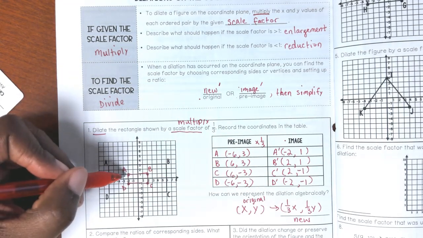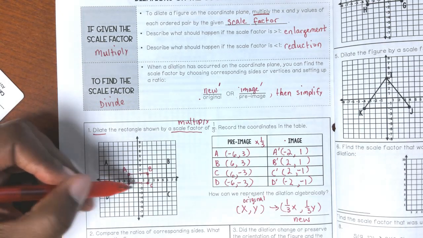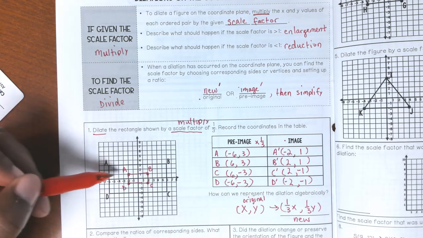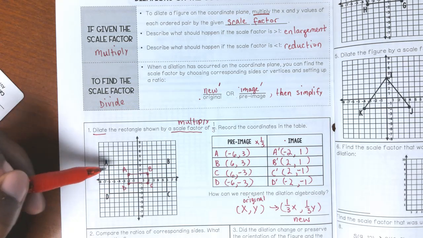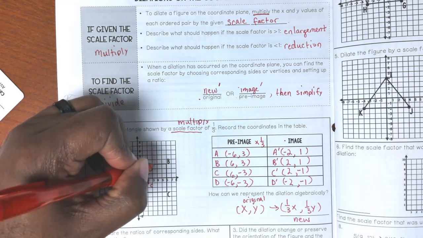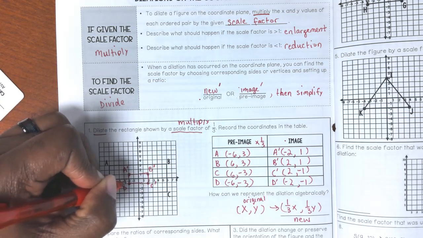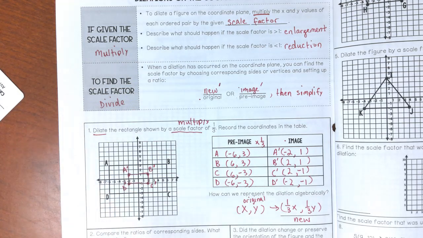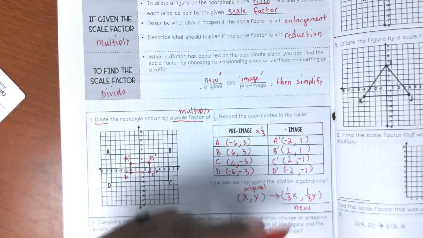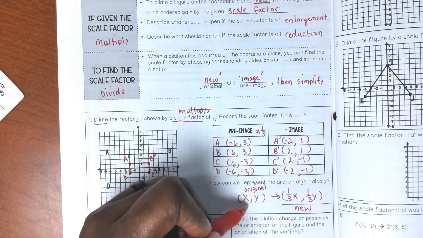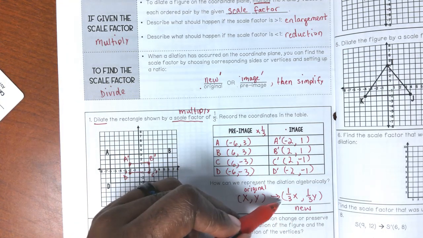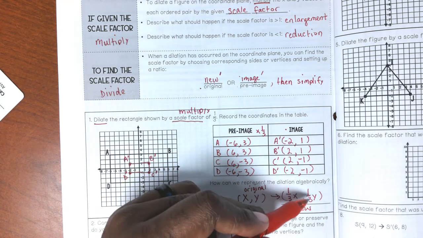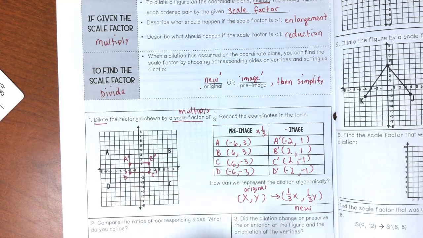We plot them, and here's your A, B, C, and D. Notice how much smaller they are compared to the larger figure, which was my original. I forgot to put prime notation so you can see how they are indeed different. From there, we ask what happened from our original to our new. To get to the new, we applied the scale factor of 1/3. So our original was x comma y, and then we go to 1/3 times x and 1/3 times y. Basically 1/3 times everything. And this gives me my new figure.